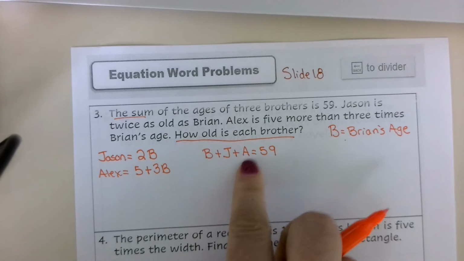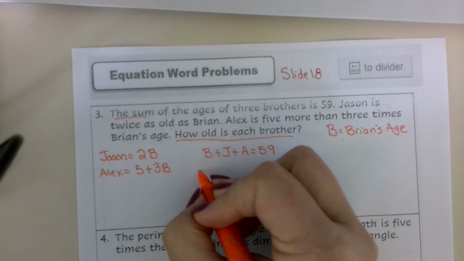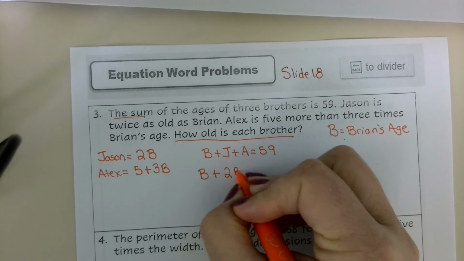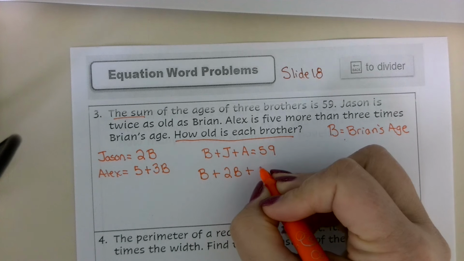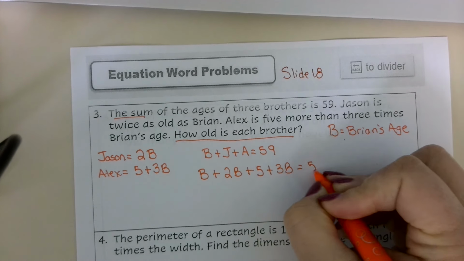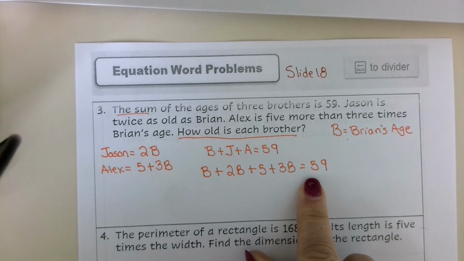So let's make this equation all in terms of B. Brian is just B. Jason in terms of B is 2B. And Alex in terms of B is 5 plus 3B. And that equals 59. Now I've got an equation with one variable to solve.